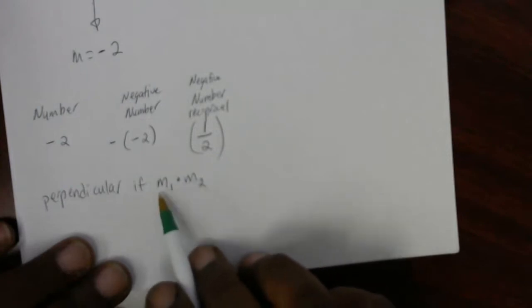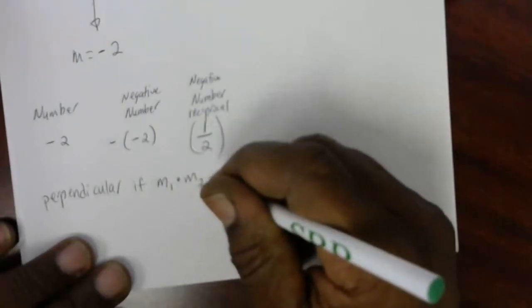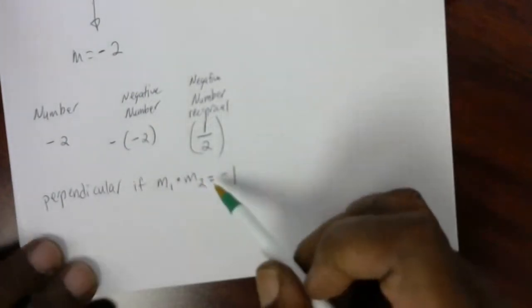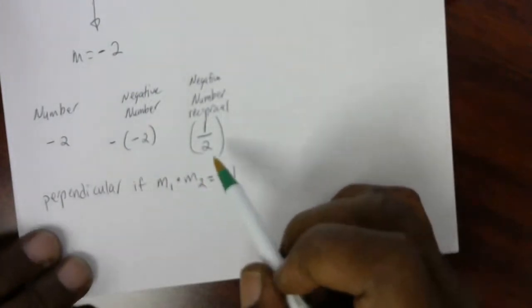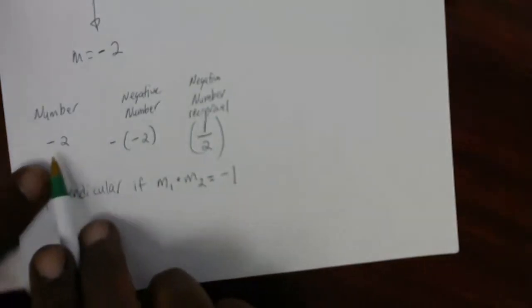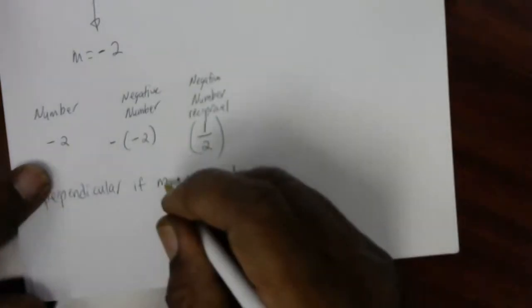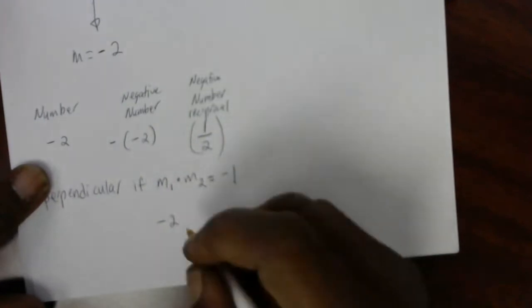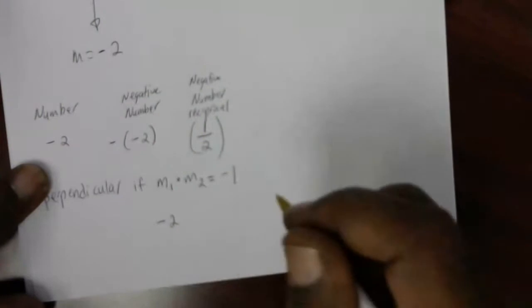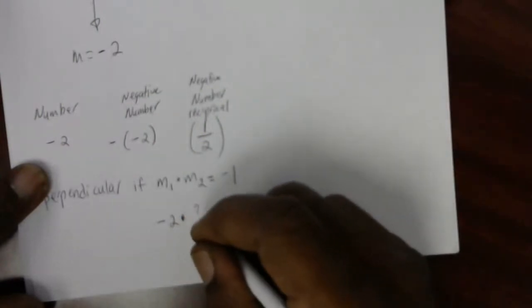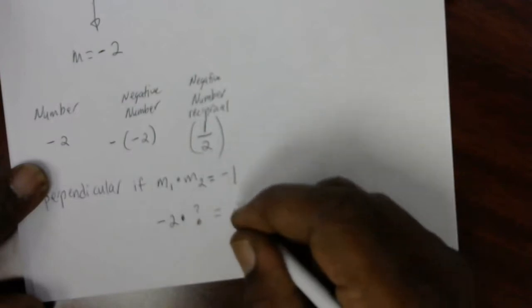If I were to multiply these two things together, if I have a negative 1, then the two lines are perpendicular, right? So if I were to take negative 2, and that would be the slope of my first line, and if I were to multiply that by some number, it must equal negative 1, right?